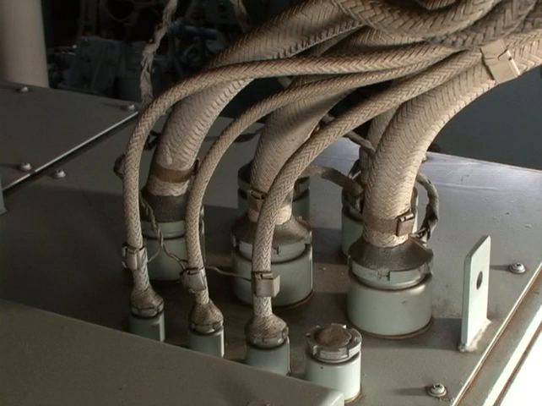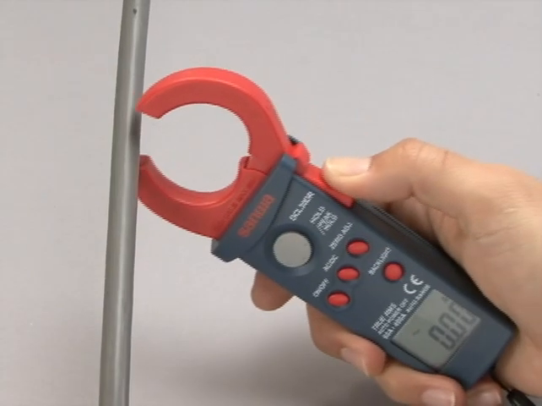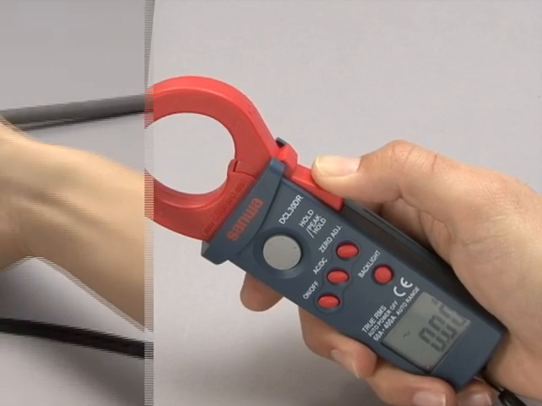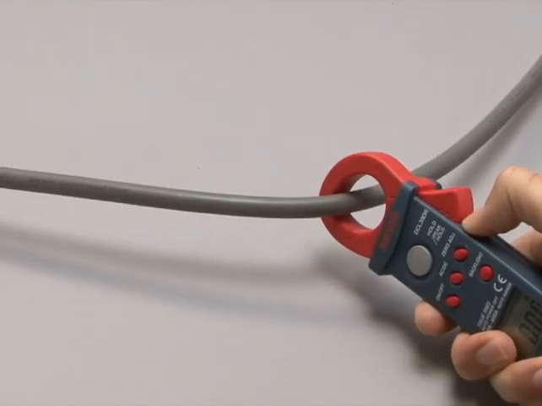Now let's confirm the points to remember when measuring current with a clamp meter. Since the tip of the clamp meter incorporates a precision semiconductor component, never attempt to hold any object with the tip of a clamp meter or pull an electric cable with it.